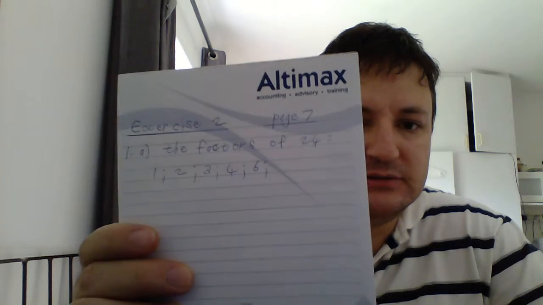How about 5? 5, 10, 15, 20, 25. No, 5 is not a factor of 24. What about 6? 6, 12, 18, 24, yes. 6 is a factor. 7, 14, 21, 28, no, 7 is not a factor. How about 8? 8, 16, 24, yes, 8.